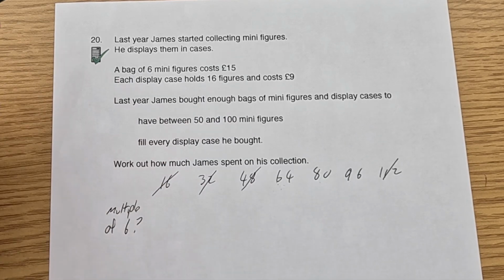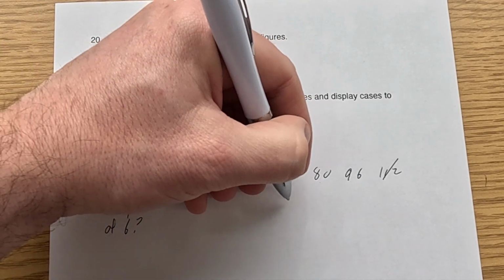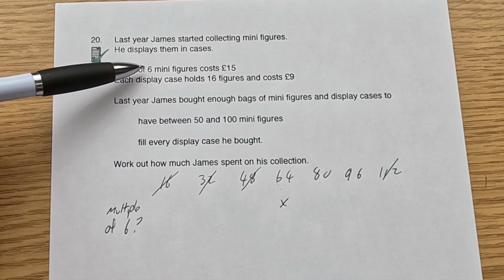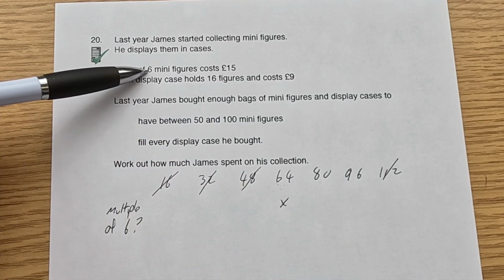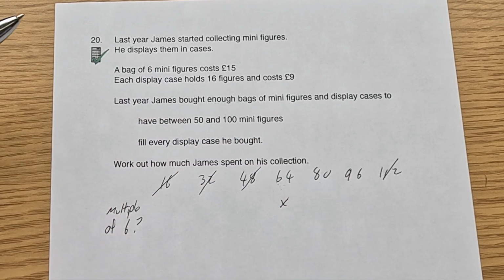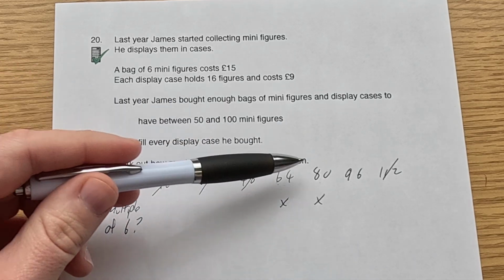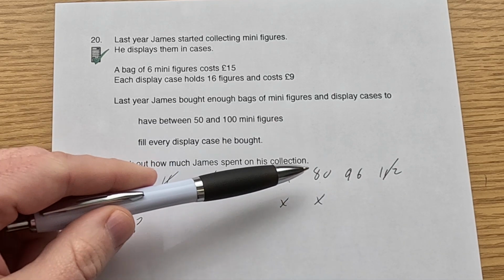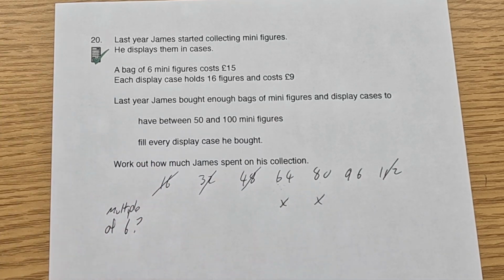So 64 divided by 6 is 10.6666, and so on. So he hasn't bought 64 minifigures, because if he bought 10 bags of them, that's 60. If he buys 11, that's 66. So he can't buy 64. 80 divided by 6 is equal to 13.333, and so on. So that's not a multiple of 6. 13 bags of minifigures is 78, and 14 bags is 84. So it's not possible for him to have bought 80 minifigures.